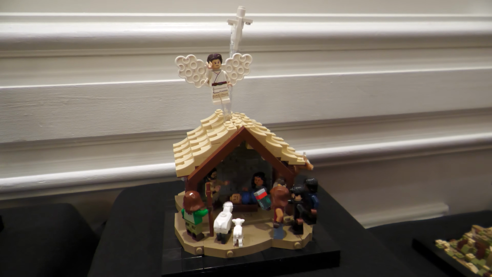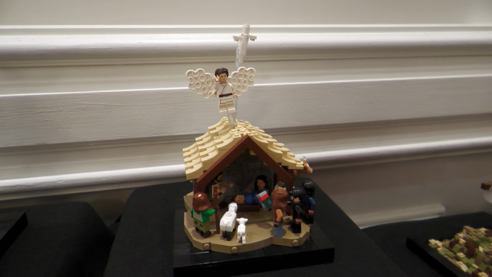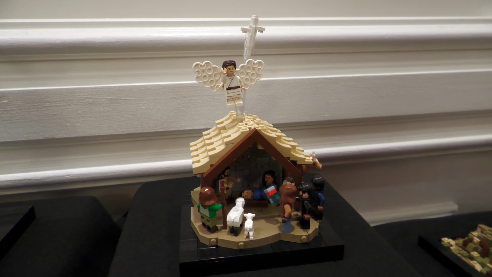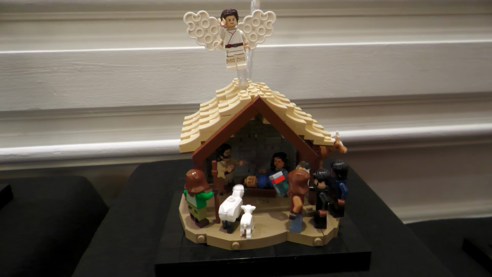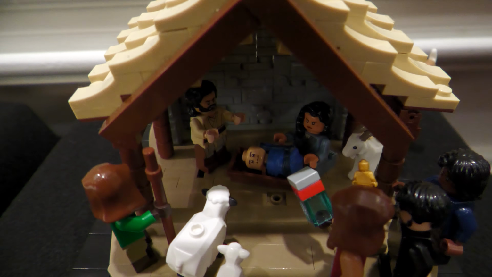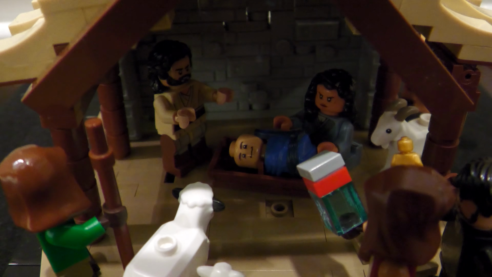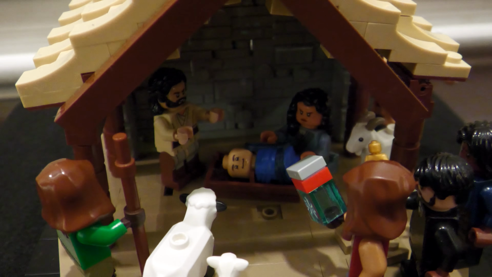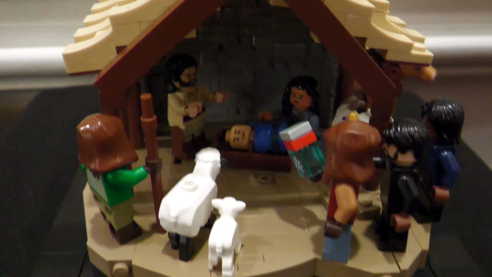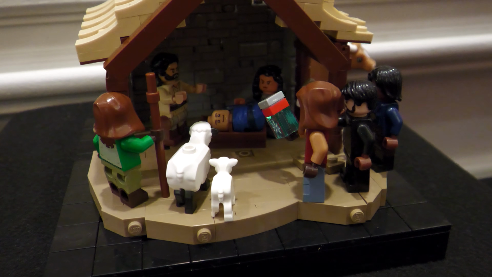One of my favorite movies we watch at Christmas time is The Nativity Story, and Oscar Isaac plays Joseph in that movie. So I took that character from the Dune set, and he makes a perfect Joseph, which is really cool. Coming up with the characters is what I did first. I like the minifigures. Those are the characters, the stars of the show.